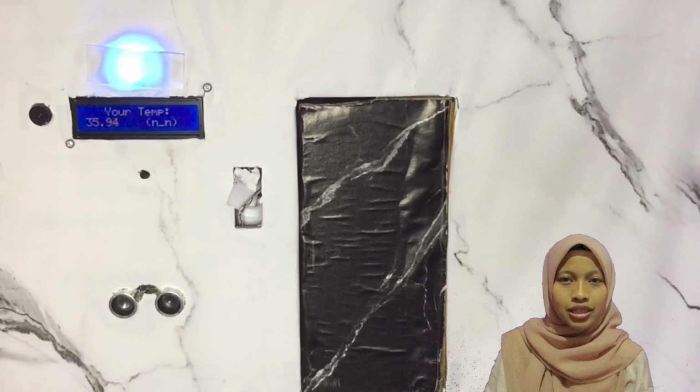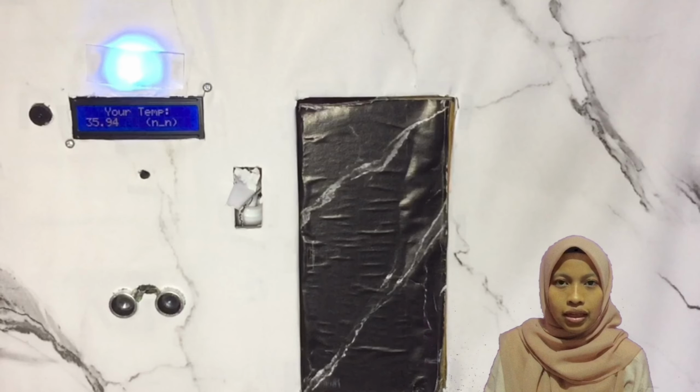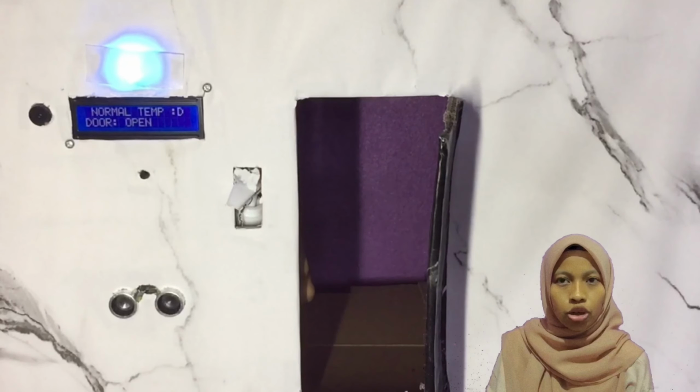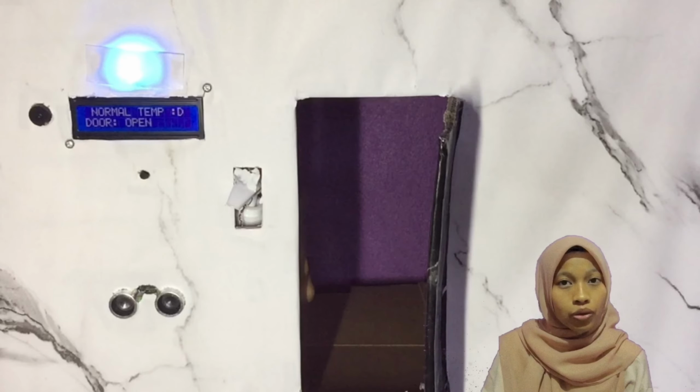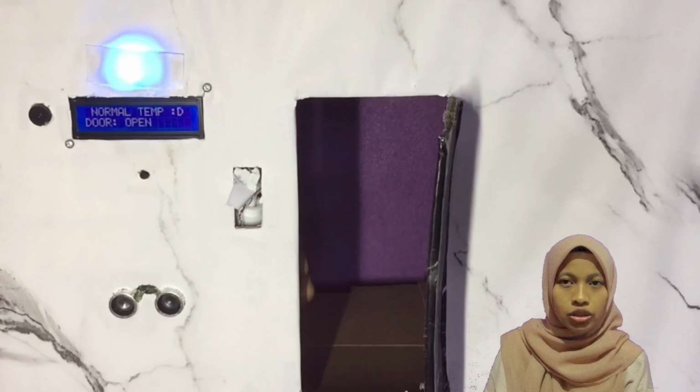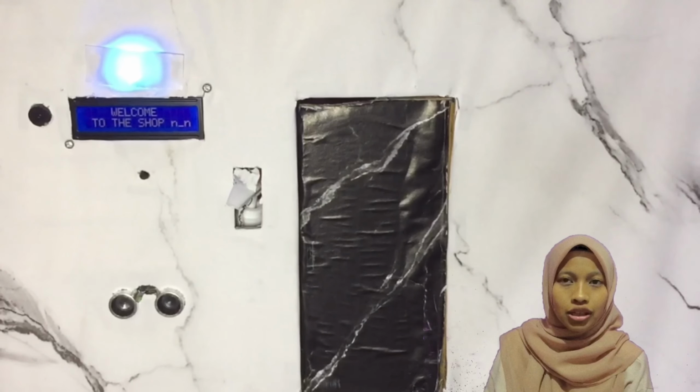Then, the temperature sensor will detect the person's temperature and display it on the LCD display. If the temperature is between 30 to 40 degrees Celsius, it will display normal temperature and the servo will rotate the door to 90 degrees. About 2 seconds later, the door will close and go back to its initial condition.